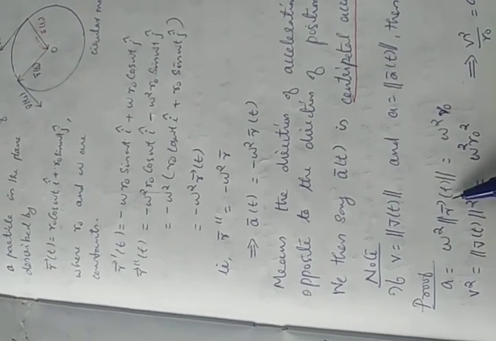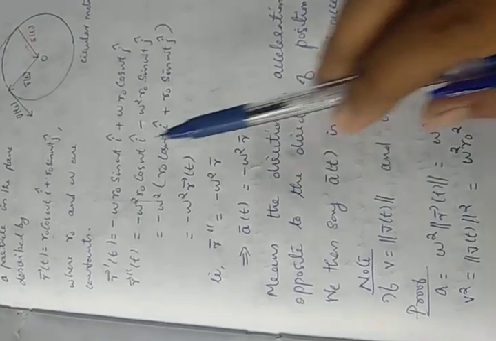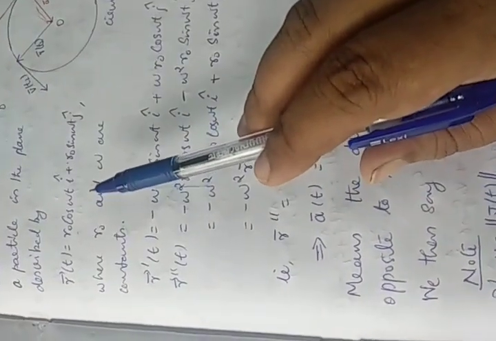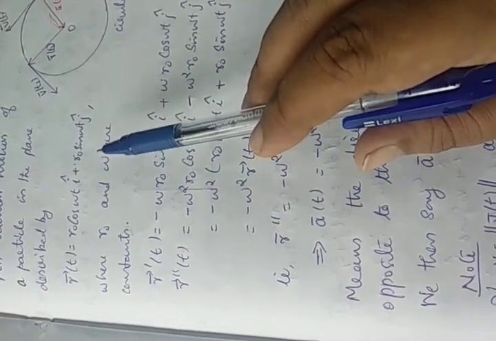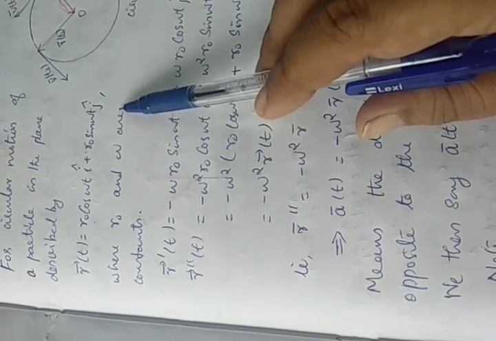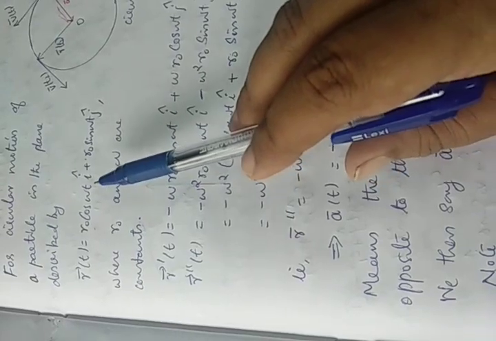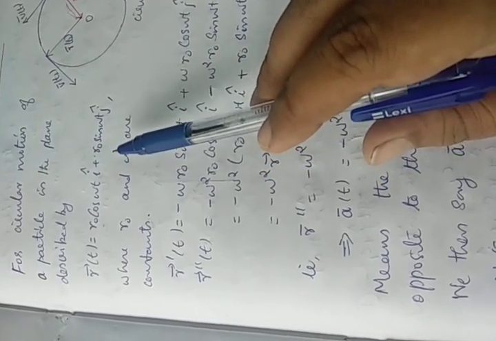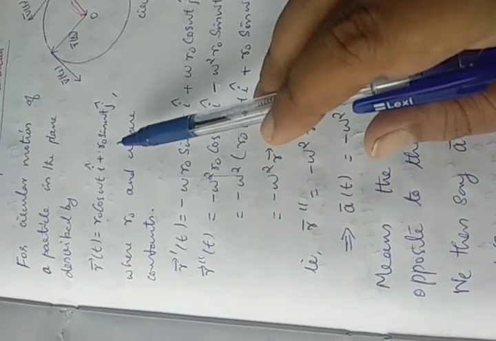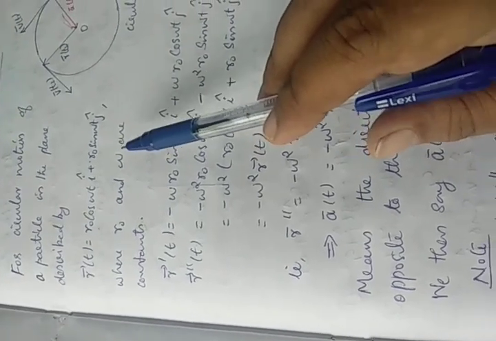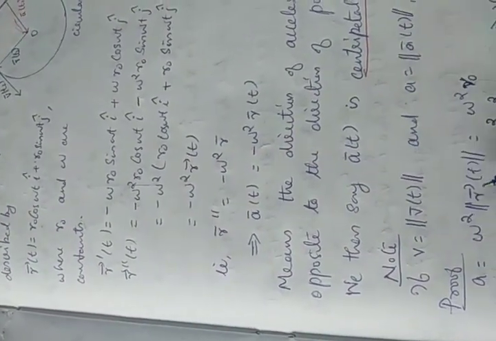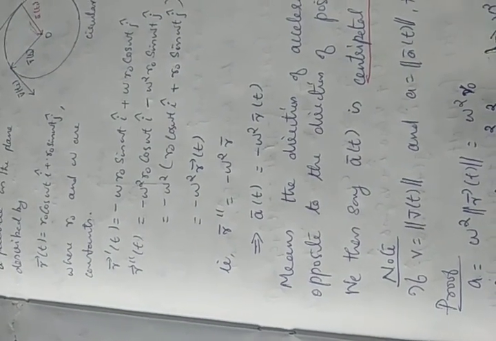And what is magnitude of r of t? We have r of t is equal to r naught cos omega t i plus r naught sin omega t j. So its magnitude is equal to root of r naught square cos square omega t plus r naught square sin square omega t, that is equal to r naught. So we have a is equal to omega square into r naught.